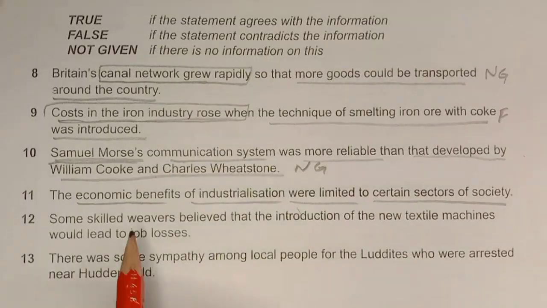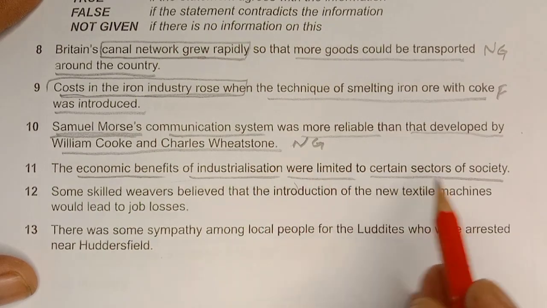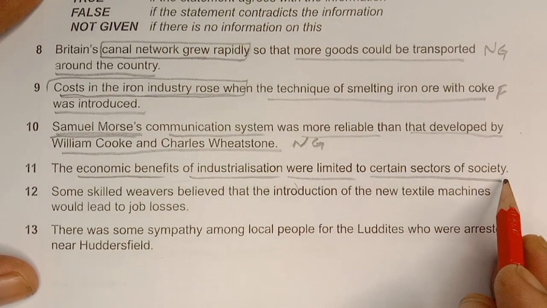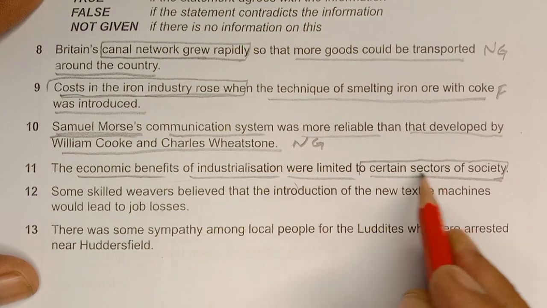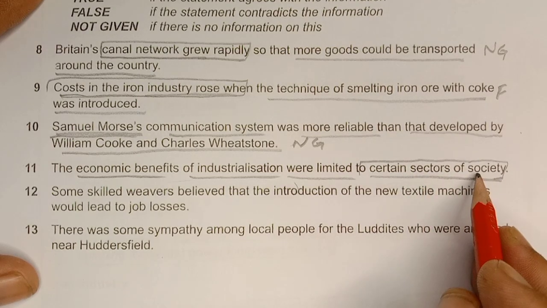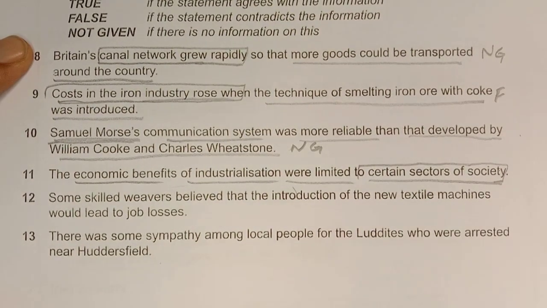You can see this is exactly the matching: the economic benefits of industrialization were limited to certain sectors of society, the middle and upper class. This is the right one, and we'll write down T for true.